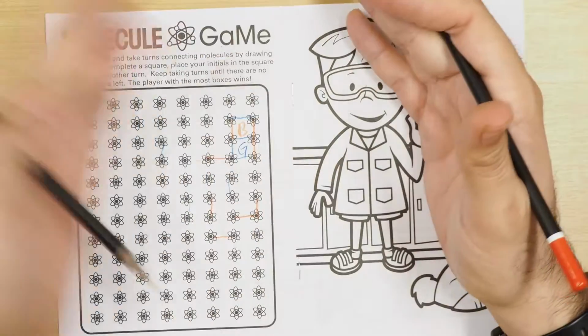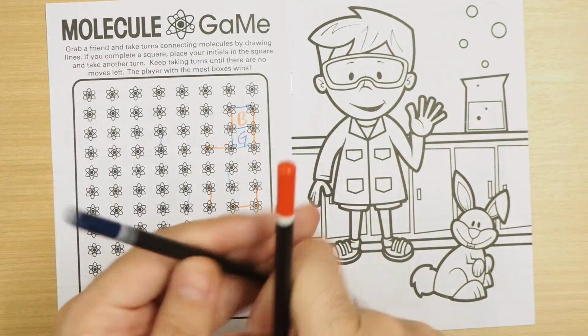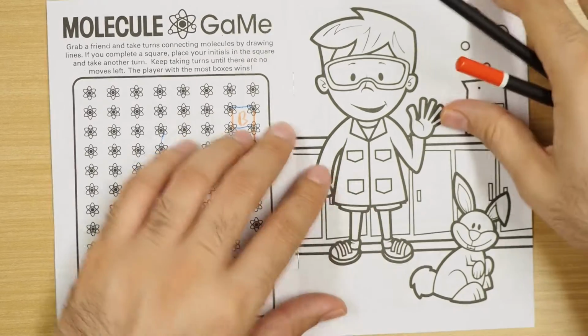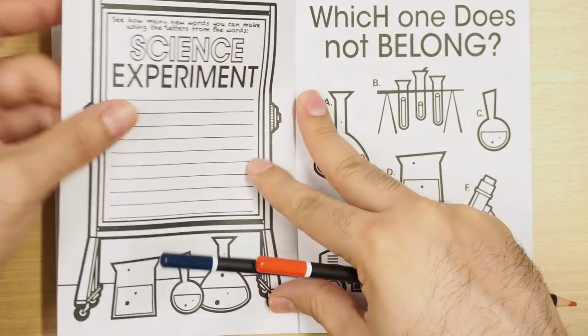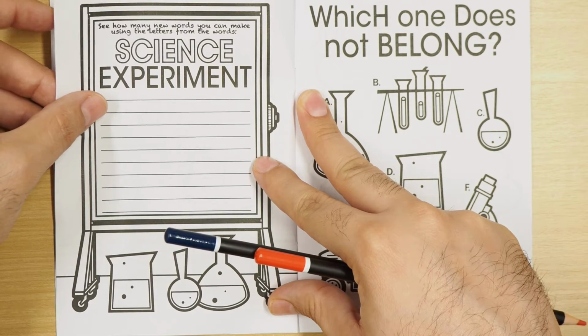And then at the end, after you do all of these, you count up the initials, and whoever has the most wins. And then here you have another coloring page for you to color. And then see how many new words you can make using the letters from the words.